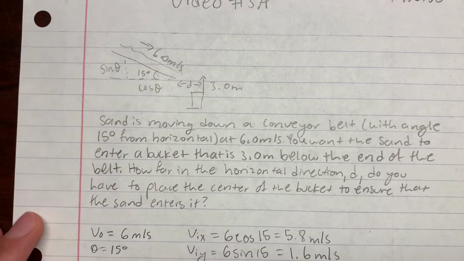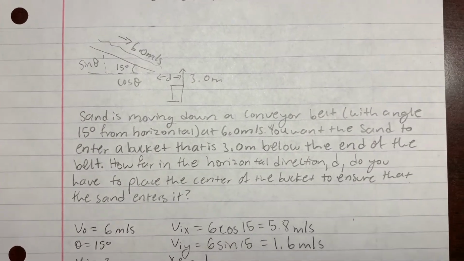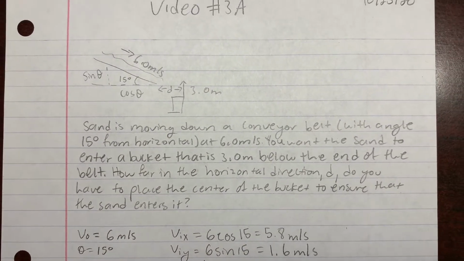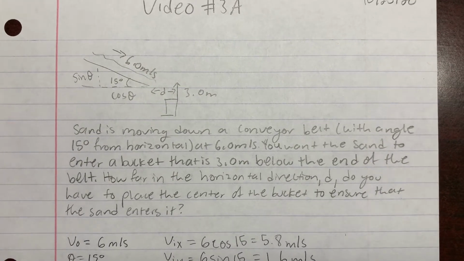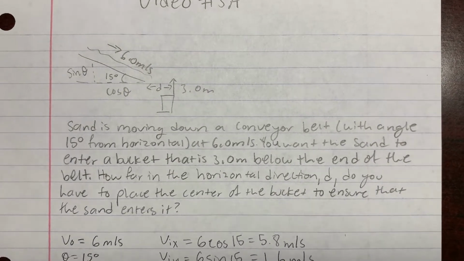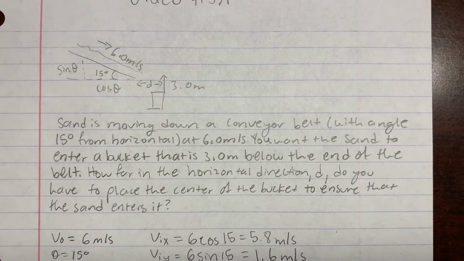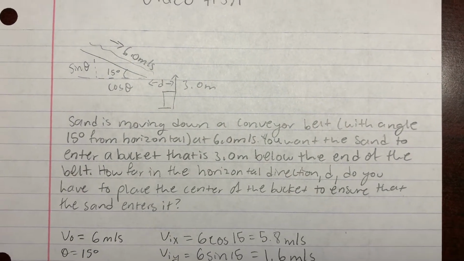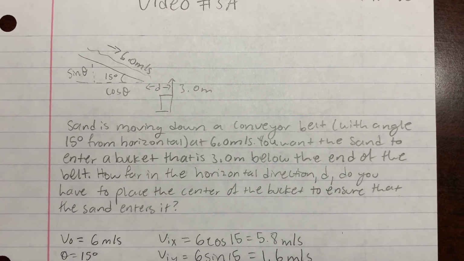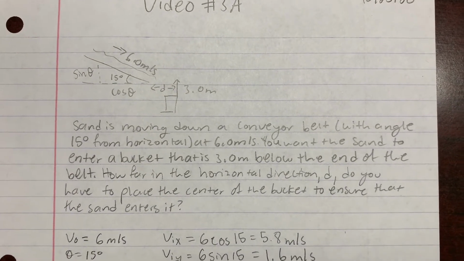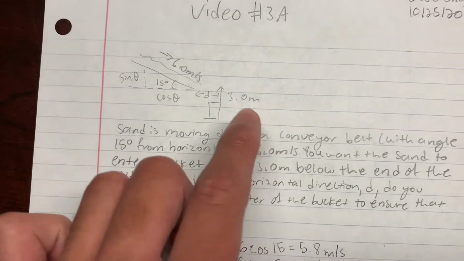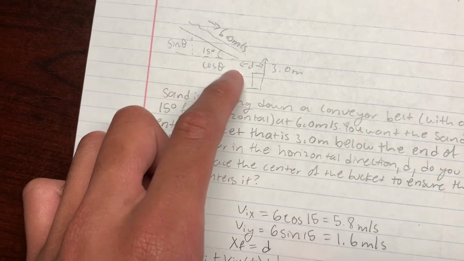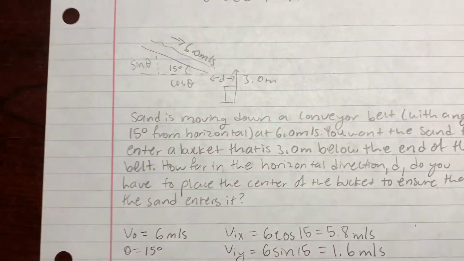Sand is moving down a conveyor belt with angle 15 degrees from horizontal at 6 meters per second. You want the sand to enter a bucket that is 3 meters below the end of the belt. How far in the horizontal direction, D, do you have to place the center of the bucket to ensure that the sand enters it?